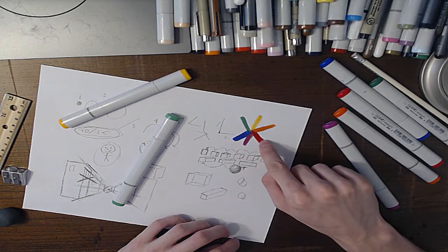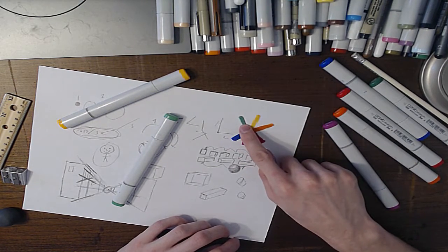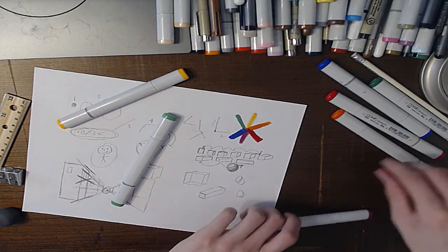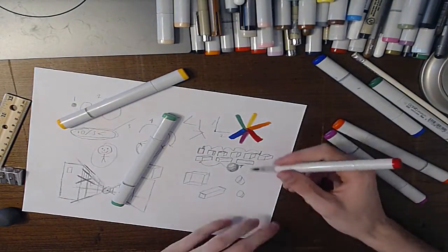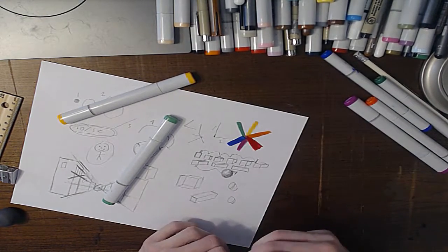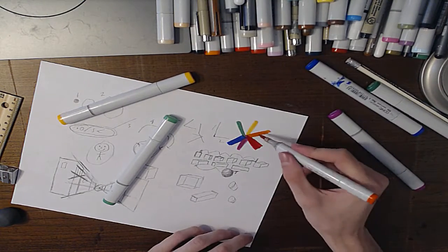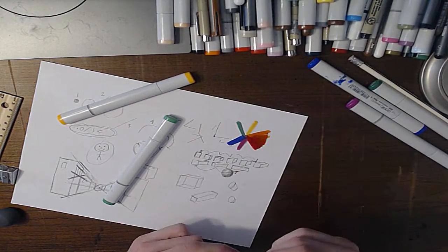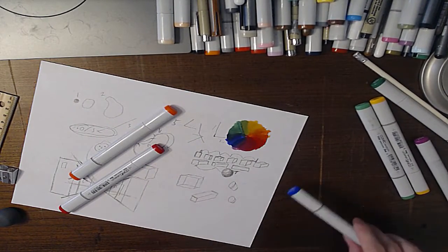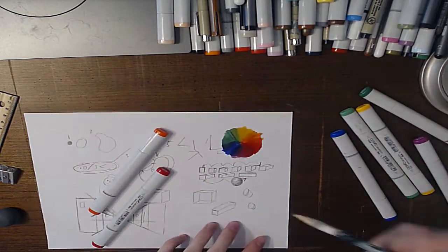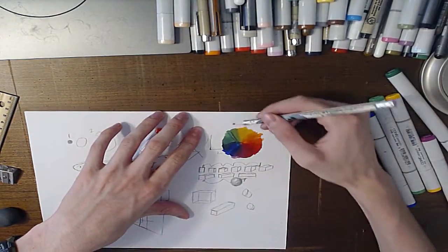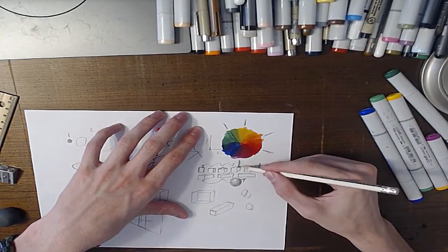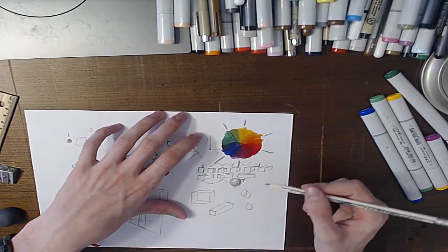So blue and red create purple, blue and yellow create green, yellow and red create orange. I don't have this on my copy paper, so they're not going to blend very well, but they're going to blend together to make every color in between. Now, there's a couple of things you should note about this. So we're going to go back to our original colors of yellow, green, orange, red, magenta, blue.